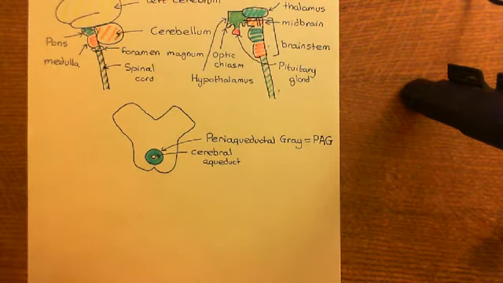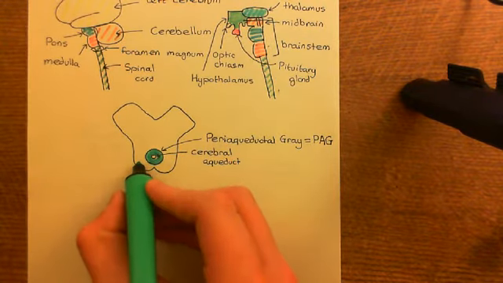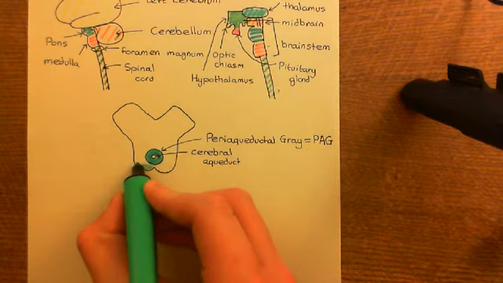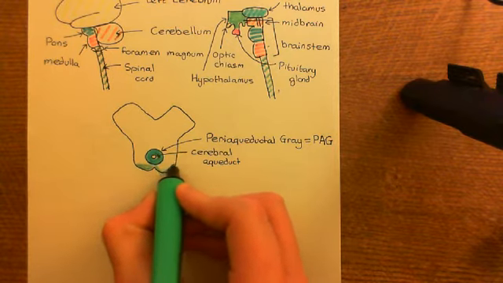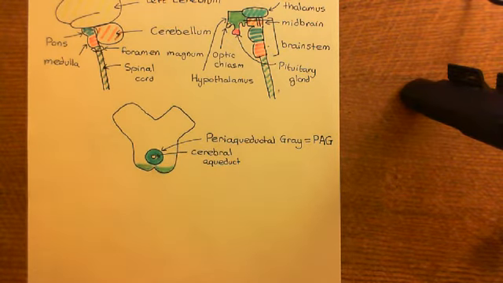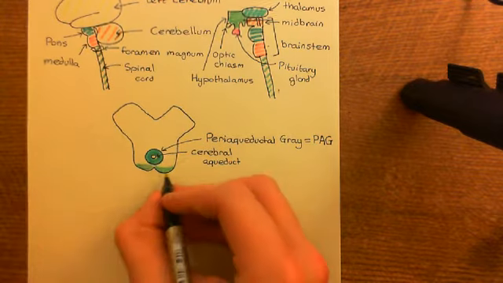Let's move on to another feature. These little projections that we've got coming off the back of the midbrain, these have a name. These are known as the superior colliculi.